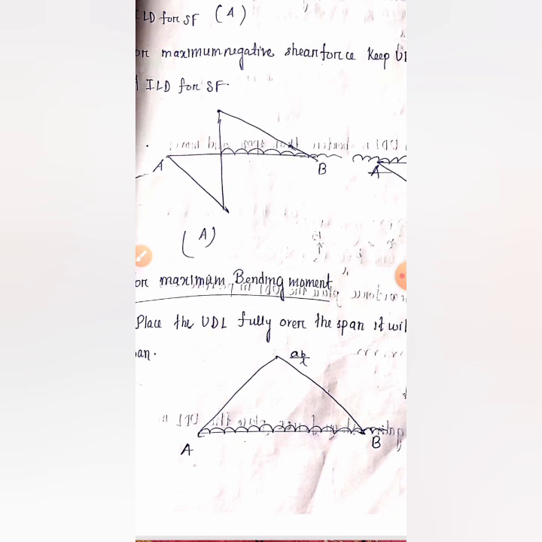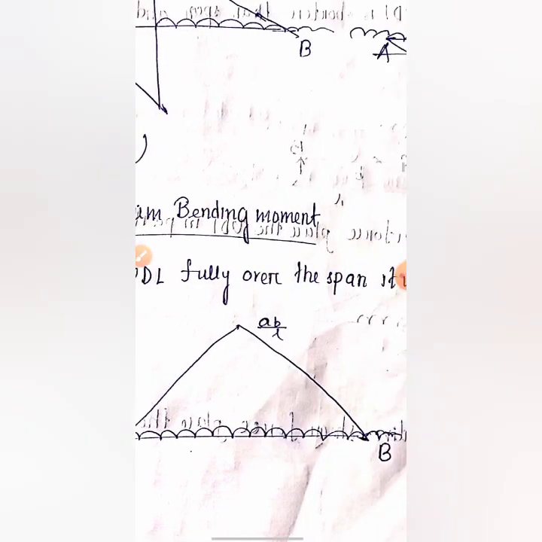So we'll keep the UDL as mentioned earlier. The UDL is longer than the beam span. So we will keep this UDL over the full span of the beam. I repeat, we will keep the UDL over the full span of the beam, just like this diagram I have drawn here. Okay, now why will we draw this?